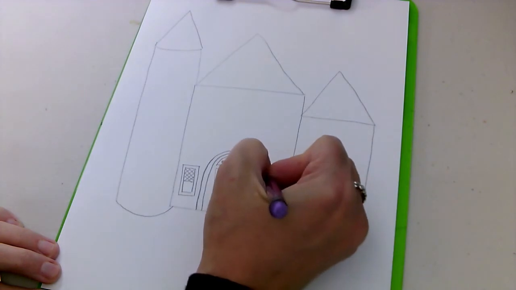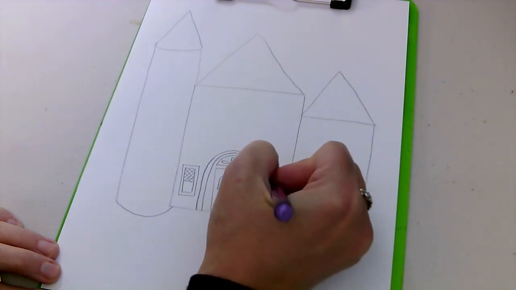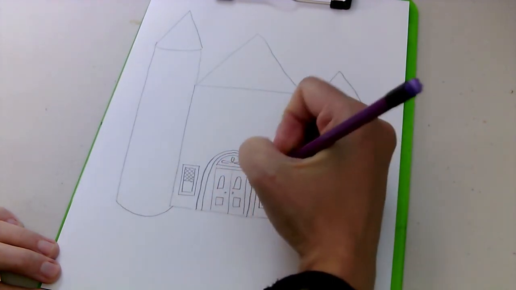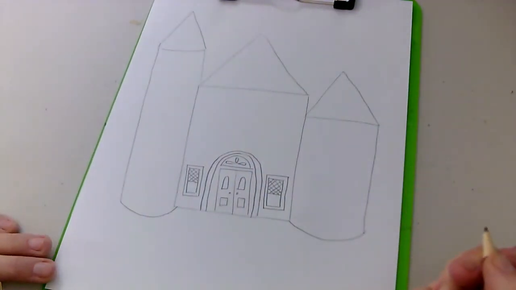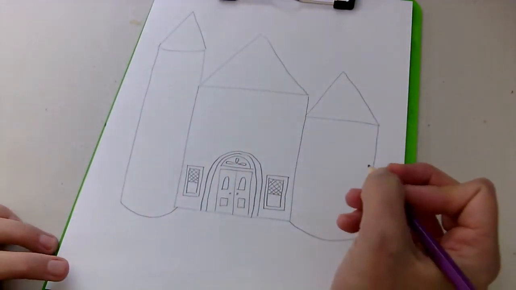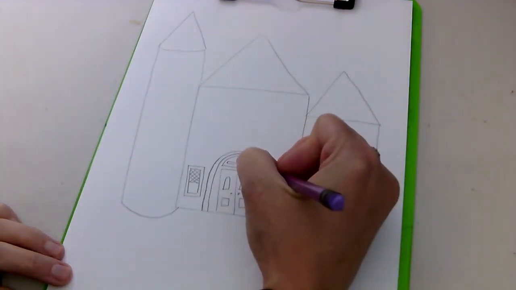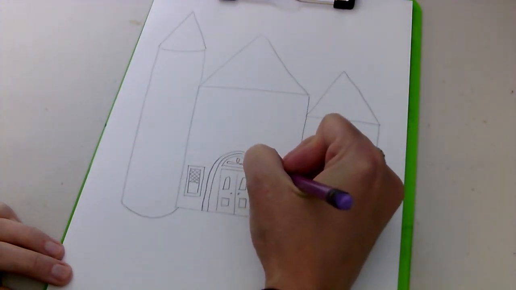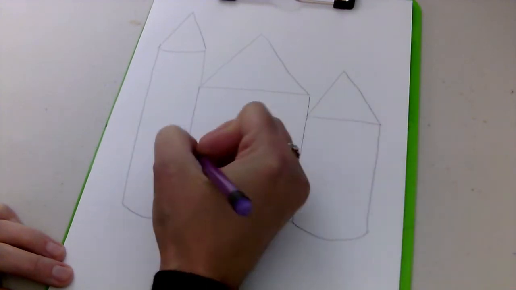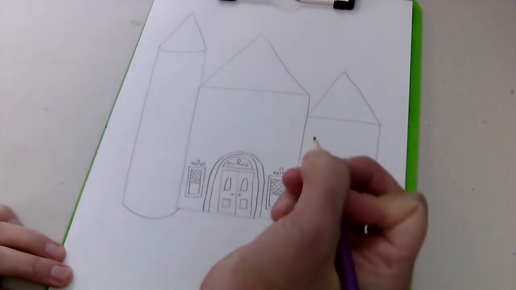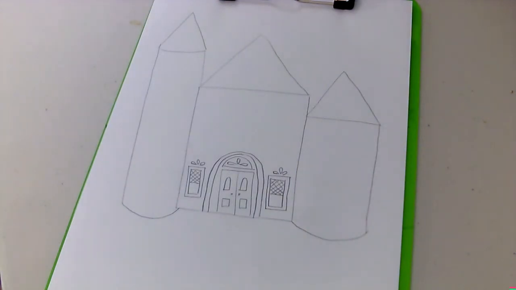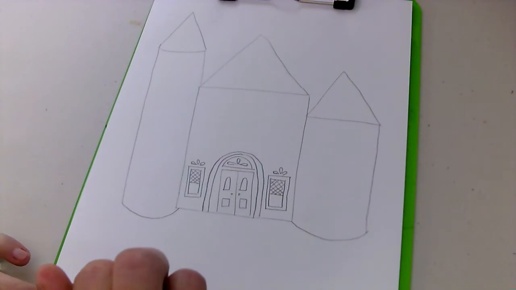I love fancy windows. So I'm going to make this one nice and fancy. I'm even going to add some decoration above the windows to make it match the door. So if you did something above your door, maybe you would do something to match your windows and your door.